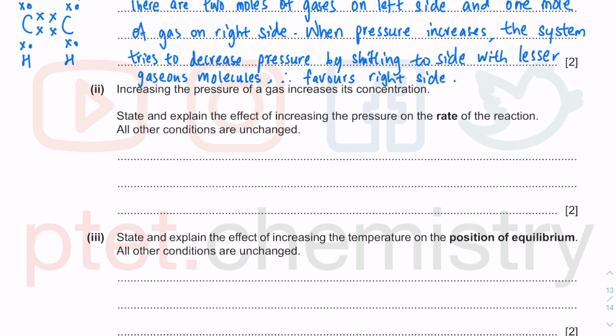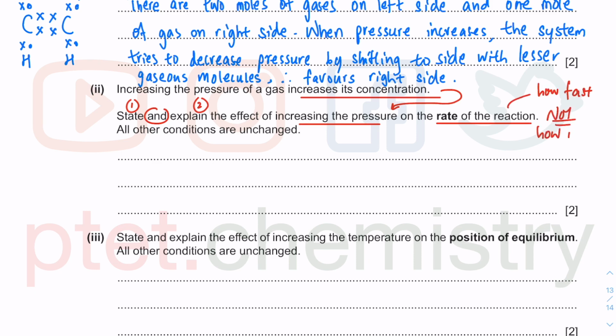Part 2, increasing the pressure increases its concentration. So what is the effect? State and explain the effect of increasing pressure, which is the same as increasing concentration, on the rate of reaction. This is to do with how fast, not how much. So do not focus on the equilibrium. Instead, we have to think about collision frequency. So what happens at higher pressure? We will have more gaseous molecules per unit volume. If you want, you can use the word particles.